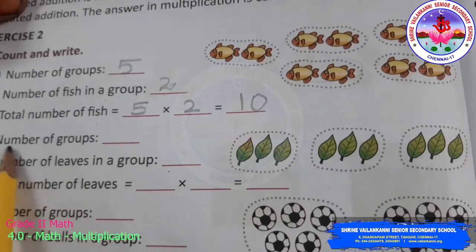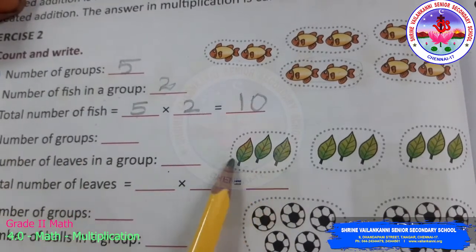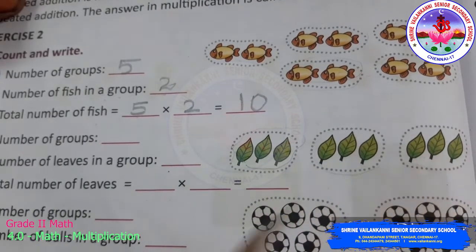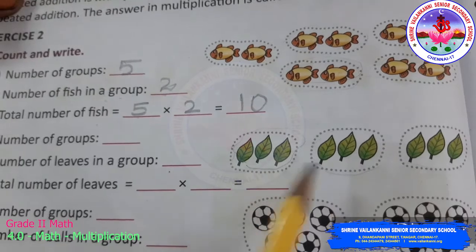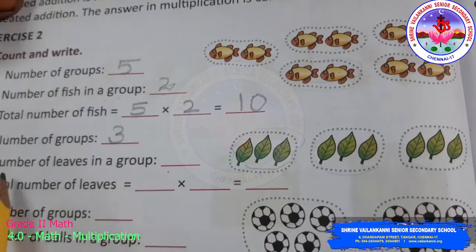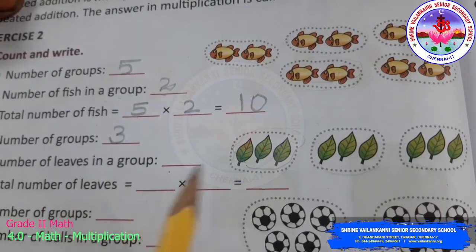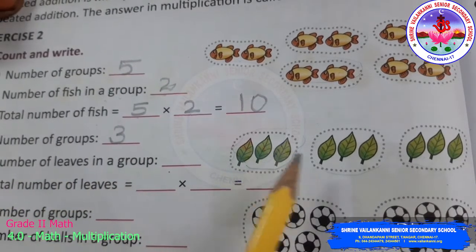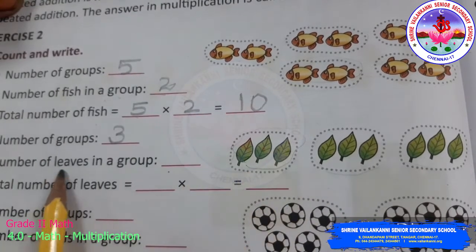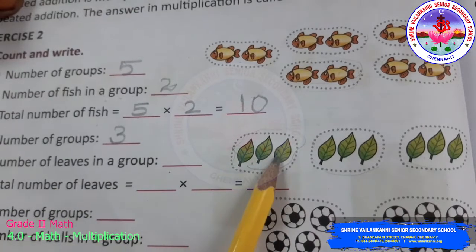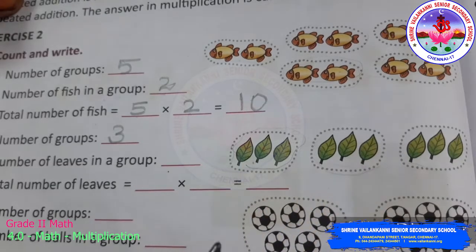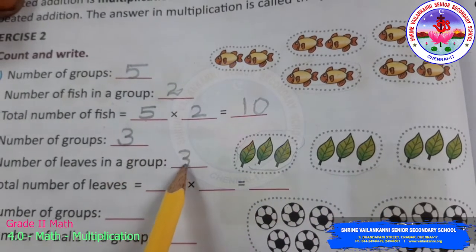Now the second sum. See, you have to first find the number of groups. Which are the groups? This is the number of groups. So how many groups are there? 1, 2, 3. 3 groups. So now the number of leaves in a group. So now we have to find the number of things in each group. How many things are there? 1, 2, 3. Here leaves are the things in the group. So there are 3 leaves in each group. Can you see? Yes, there are 3 leaves in each group. So the number of leaves in a group is 3.